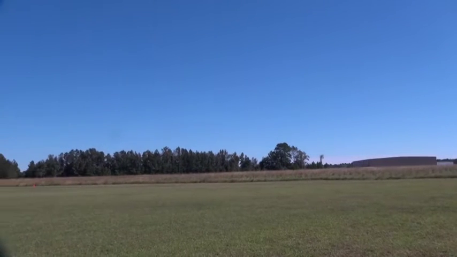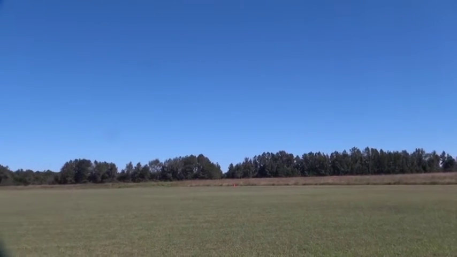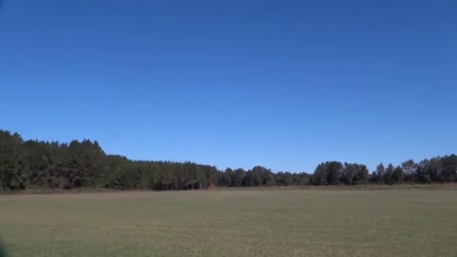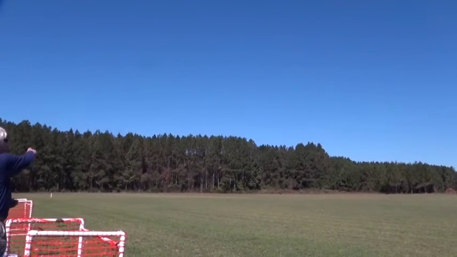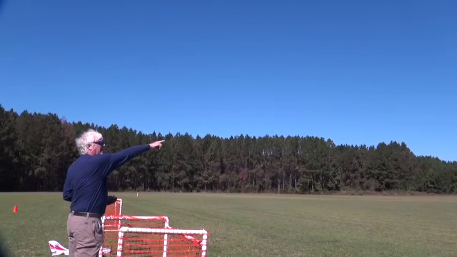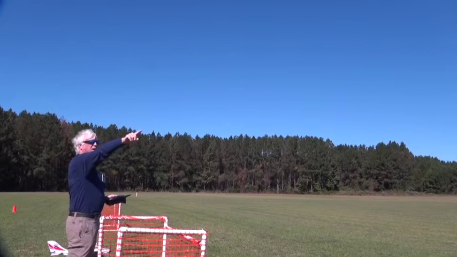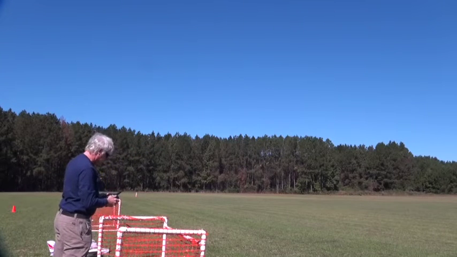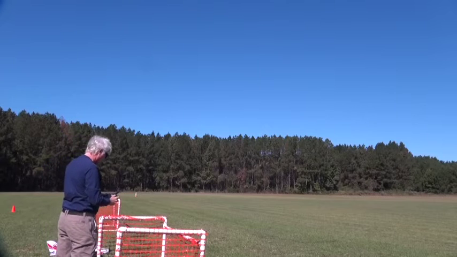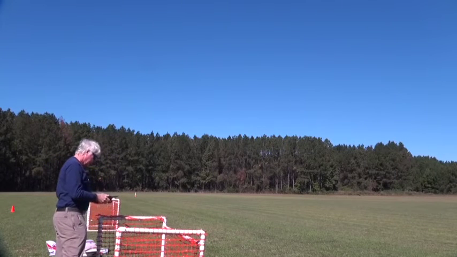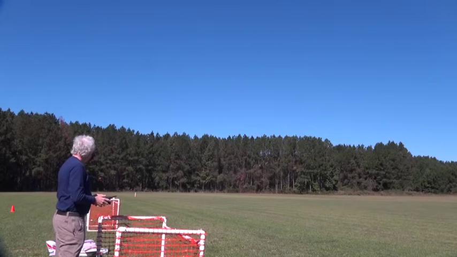But I'm going to take off right to left toward that set of trees to my left, and then do a box pattern out, and then the downwind will be down there, and I'll come back here and come back in. So throttle is armed, I'm in low rates and intermediate mode, and we're good to go.